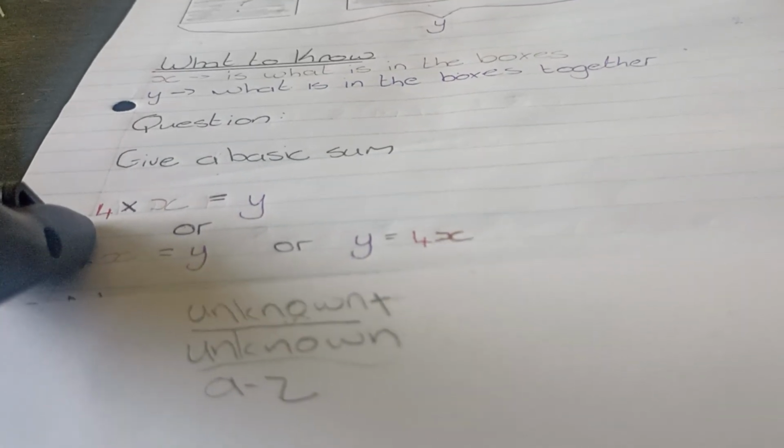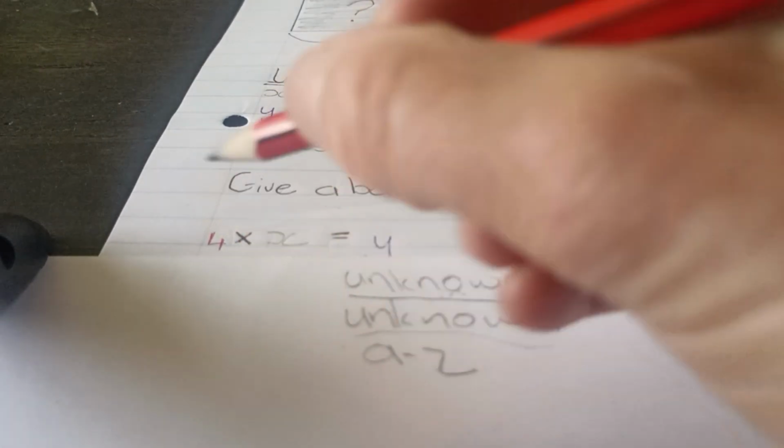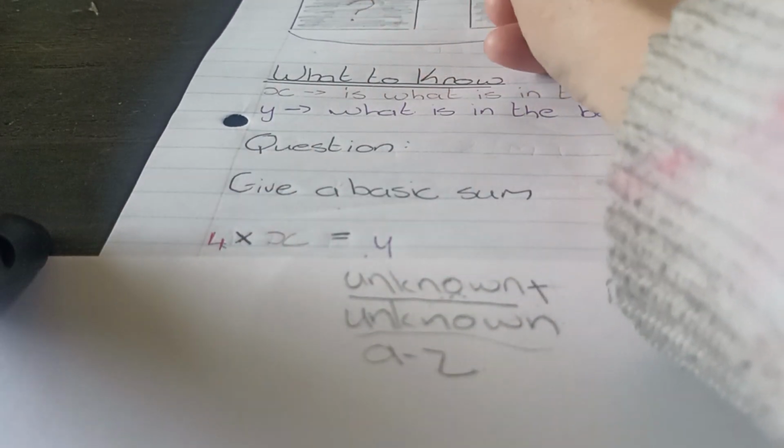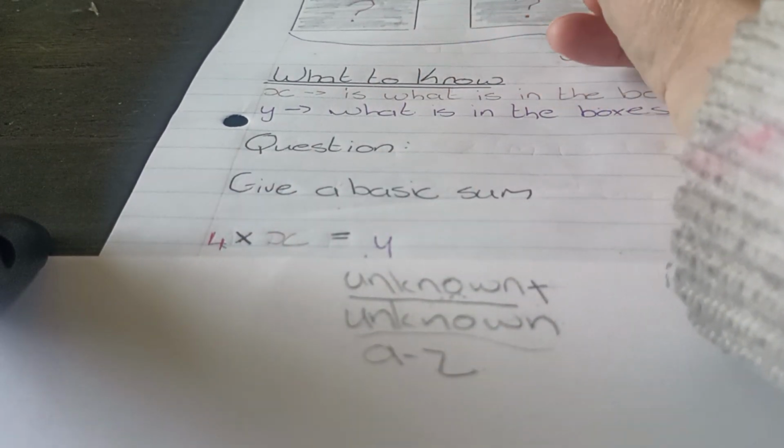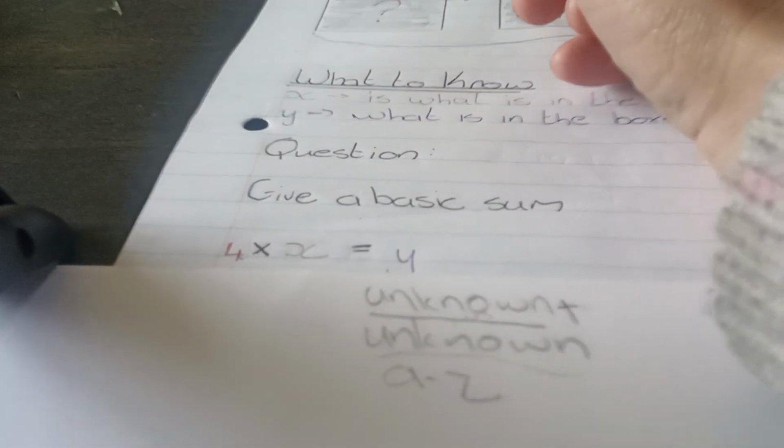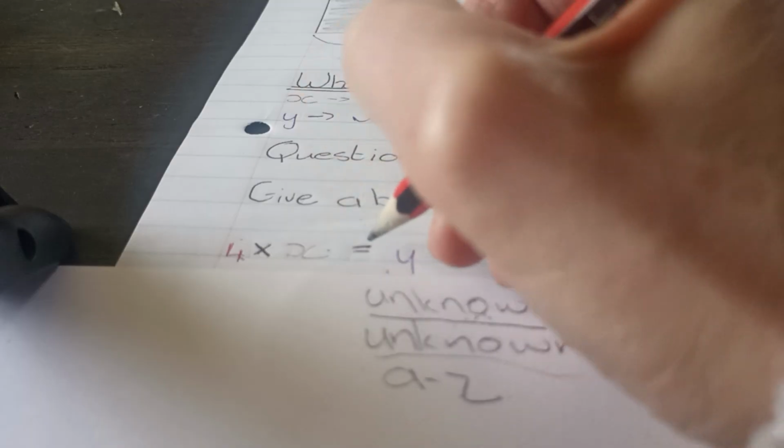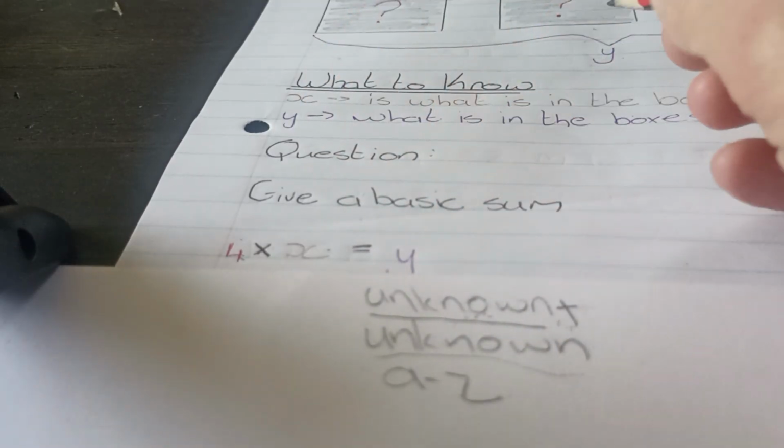We have 4 boxes, and we want to know each box. That is the unknown. Unknown, each box. So we say 4 boxes times unknown, which we named X, equals Y, which is the total.